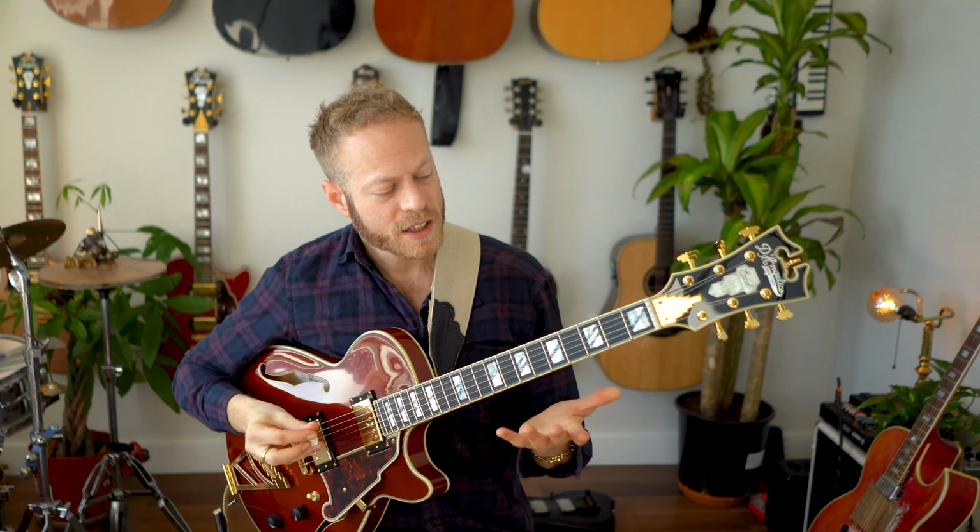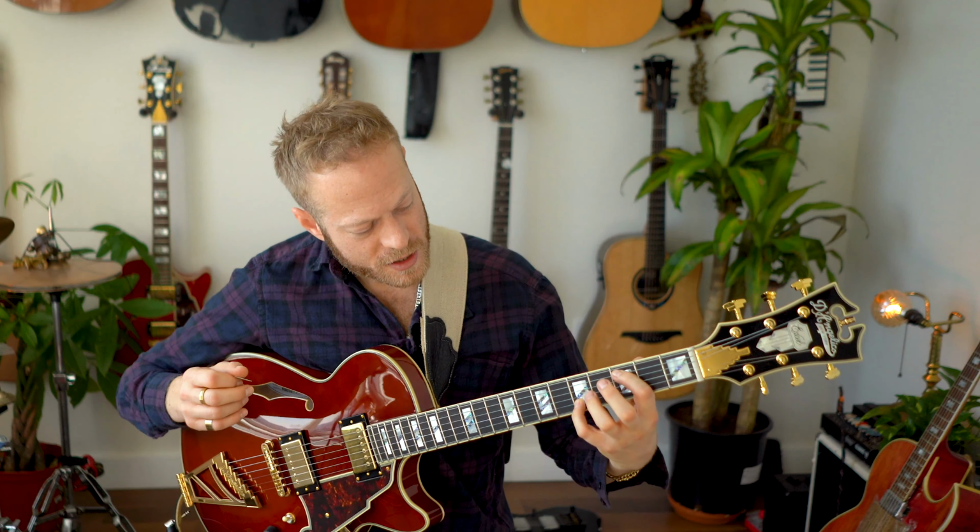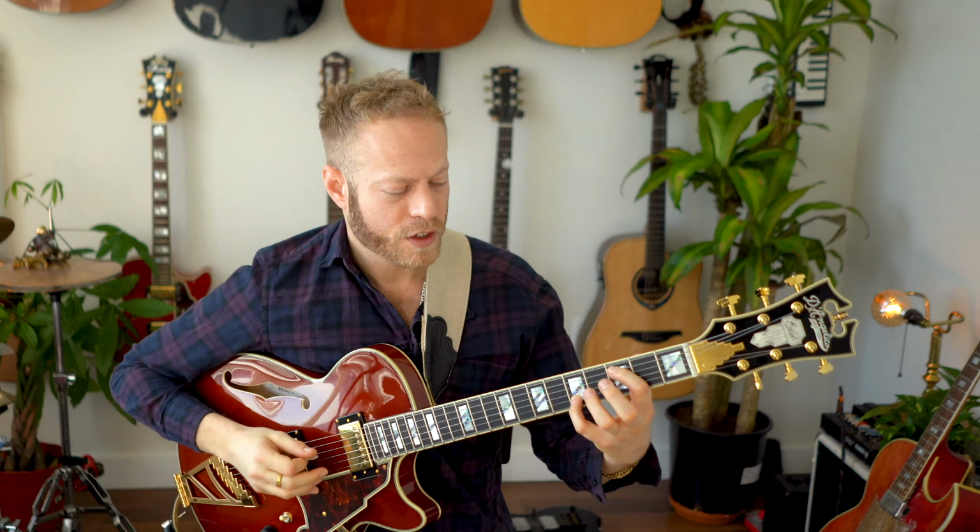Okay, so basically I'm gonna take the C major scale. I'm gonna start with the 5th string. If you're not clear about how to practice this C major scale, there's also a PDF with notation and tab on my Patreon. This is 1st finger and 4th finger.